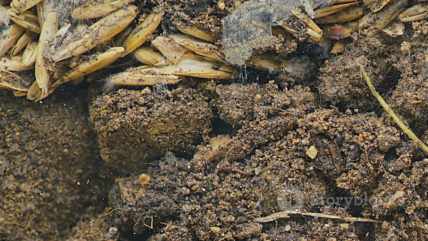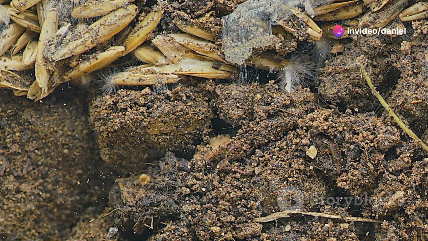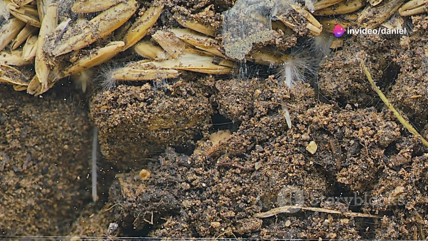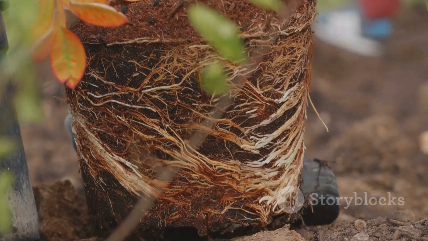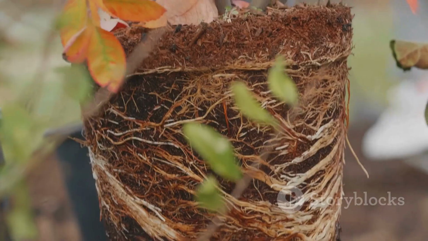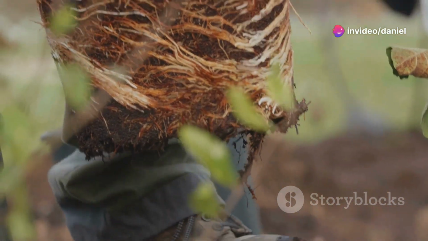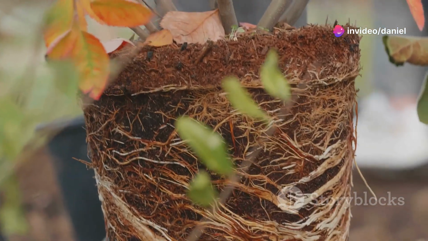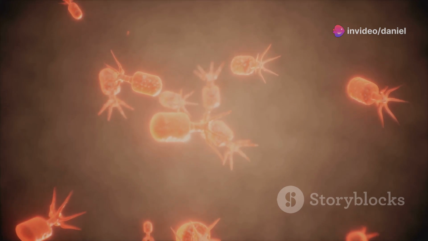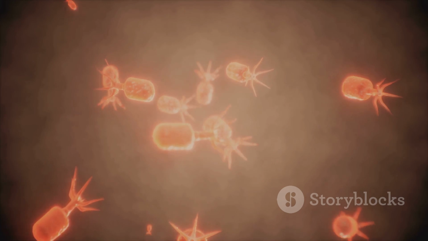Active uptake involves the movement of nutrients into plant roots against a concentration gradient, requiring the expenditure of energy in the form of ATP. This process allows plants to absorb essential nutrients even when their concentrations in the soil are low. Active uptake is mediated by specific transport proteins located in the root cell membranes. Transport proteins such as ion channels and pumps facilitate the selective uptake of nutrients into the root cells.